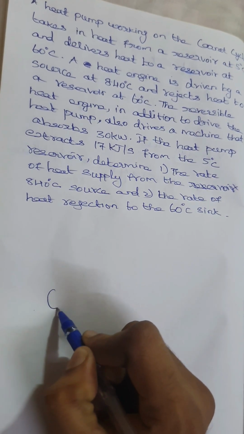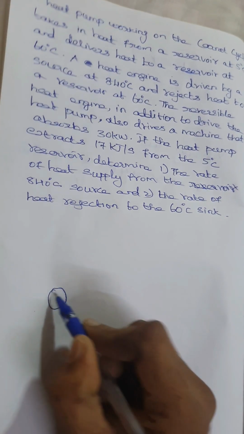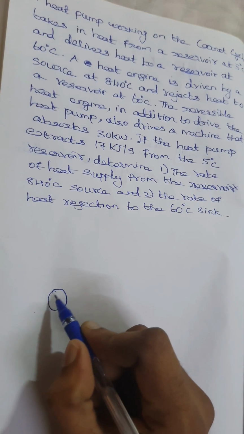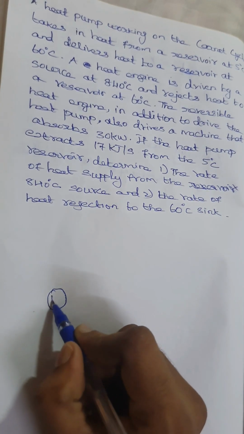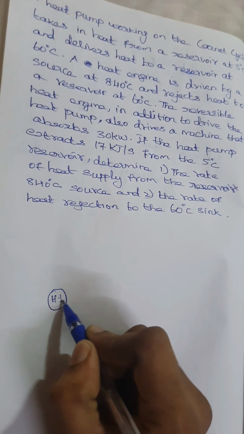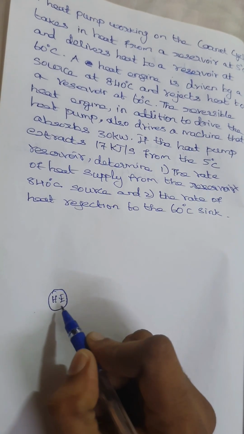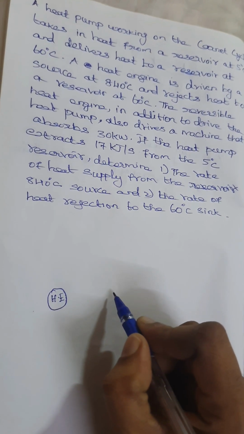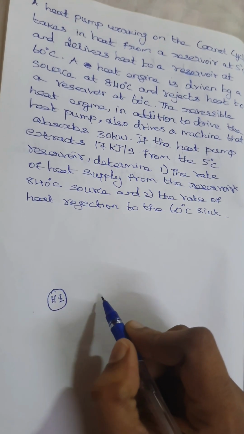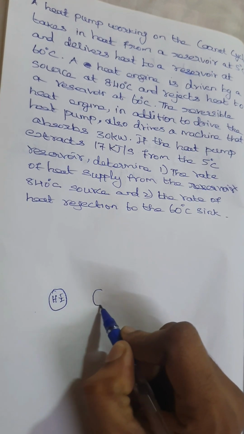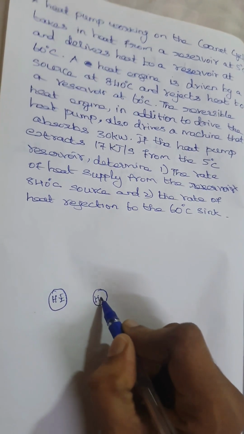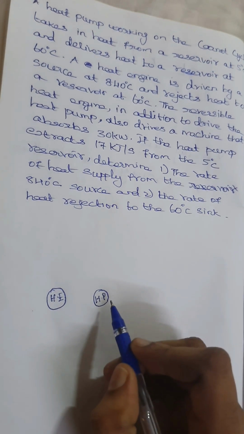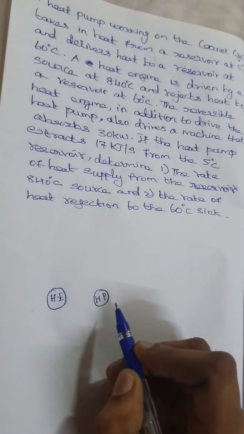The heat engine should be drawn with a circle like this, and you have to mention HE to show it is the heat engine. After that you have to draw the circle for the heat pump, and mention HP, which says that it is the heat pump.